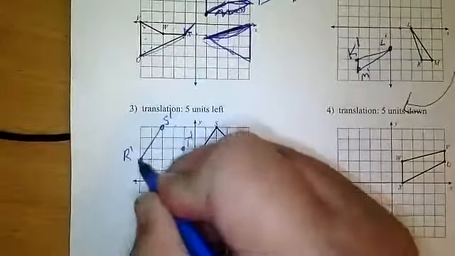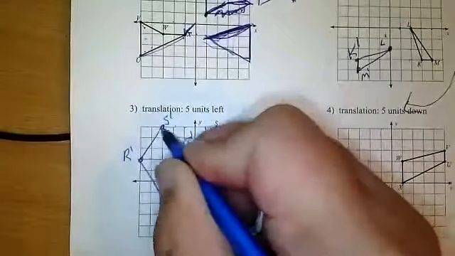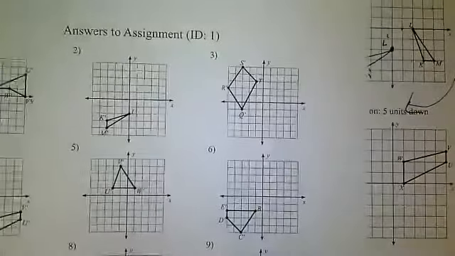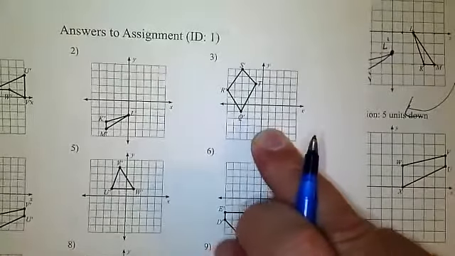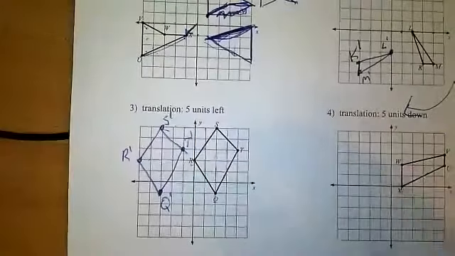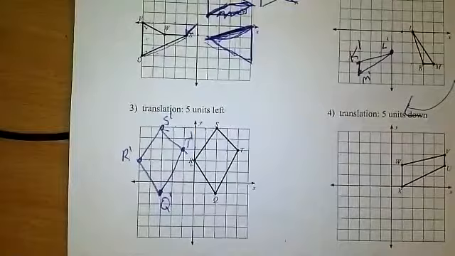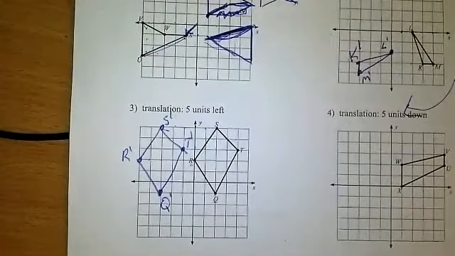So when I do that up, it ends up looking like so. The translations are the easiest ones to do. Even the ones where they have you do it 1 up and 6 to the right and all that kind of stuff really isn't that hard. And we'll do one of those next just to let you see how it's not really that tough.